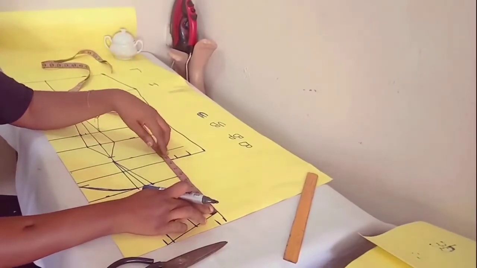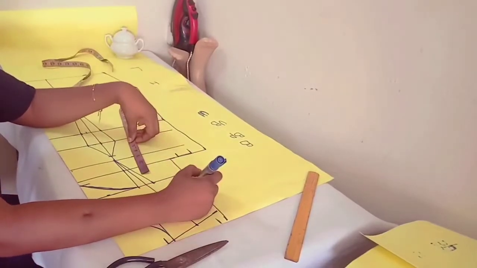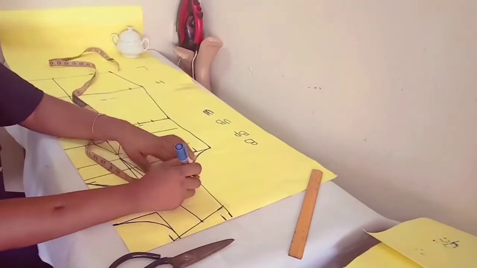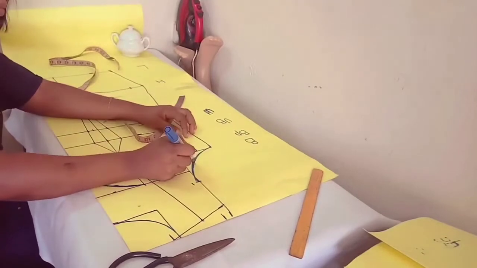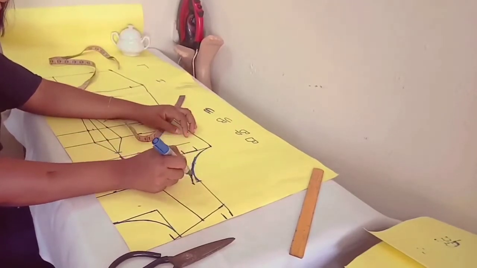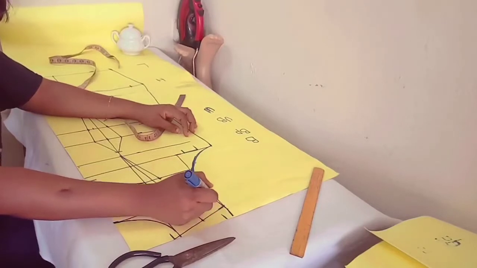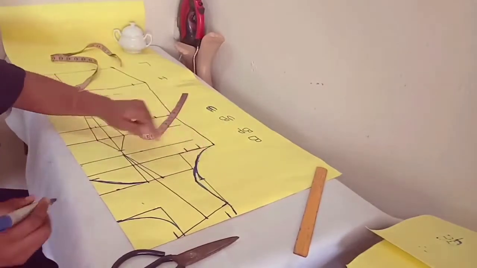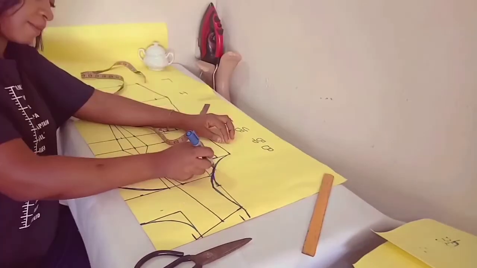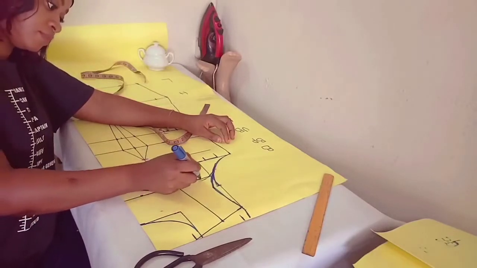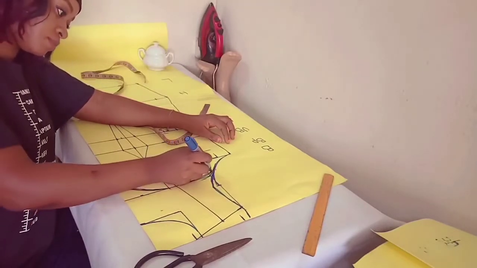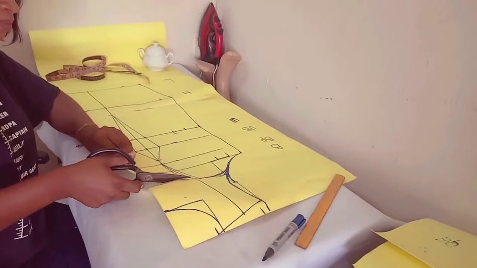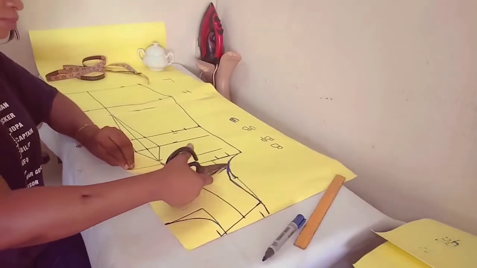Now what's left is to divide your armhole line by 2 and come in by 1/2 inch and connect, just to make your armhole curve. Now connect your armhole to that dart. This way we are creating two parts, one for the dress and one for the illusion part.